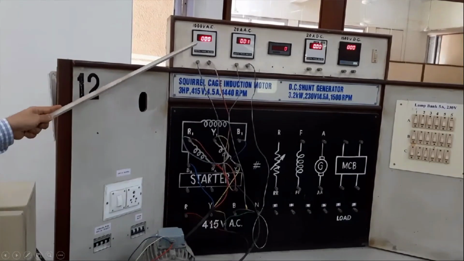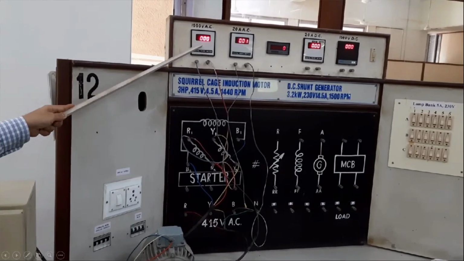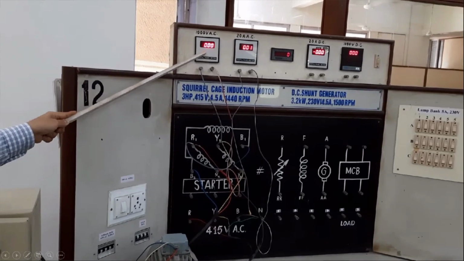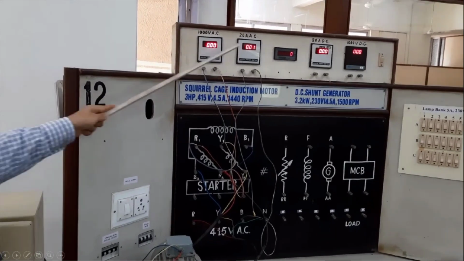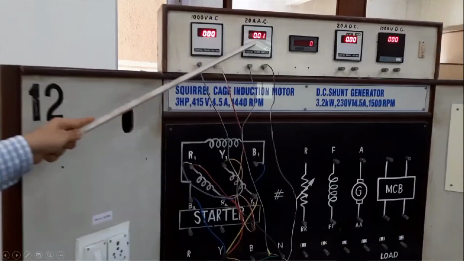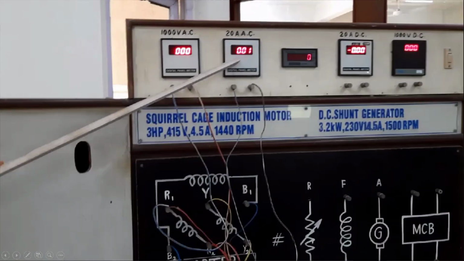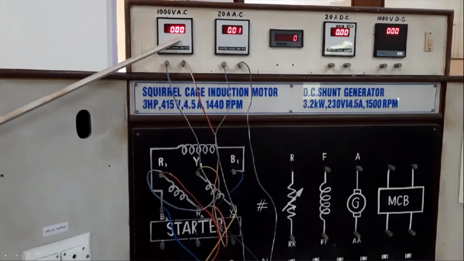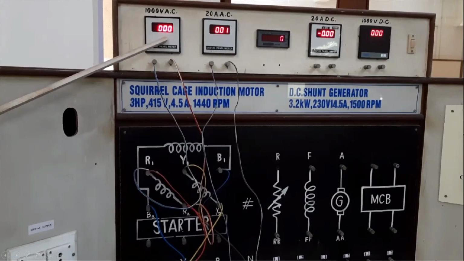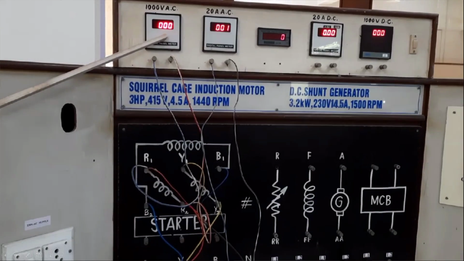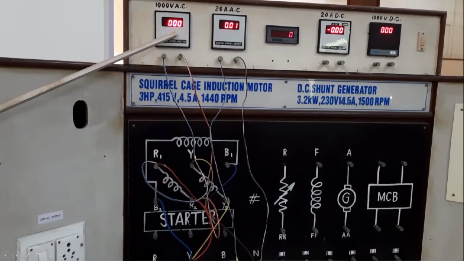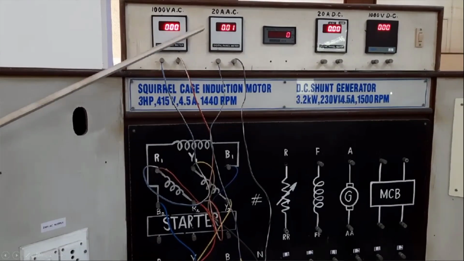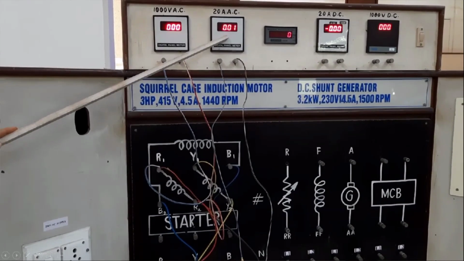Initially for 10 to 15 seconds you will see that this meter is giving you a reading of 220 to 230 volt, and at that time the current drawn by the motor is given by this meter. After 10 to 15 seconds you will find that this meter will indicate 400 volt because at that time the motor is in delta connection. In delta connection, line voltage is the same as the phase voltage. Line voltage is around 400, so the phase voltage is also 400, and the current drawn by the motor will increase. So now let us see the operation.